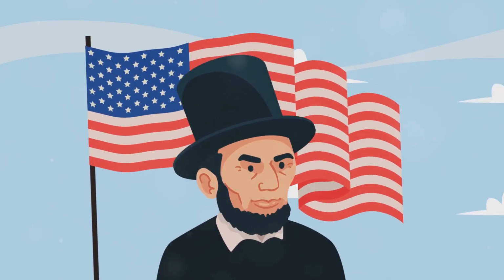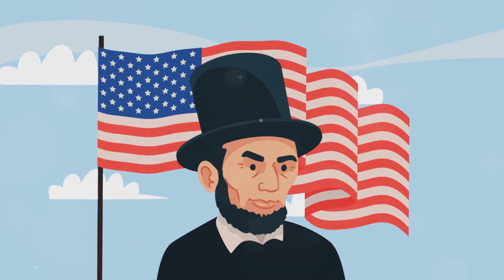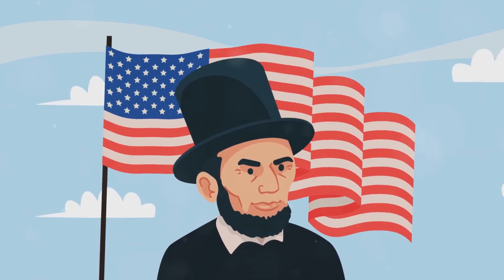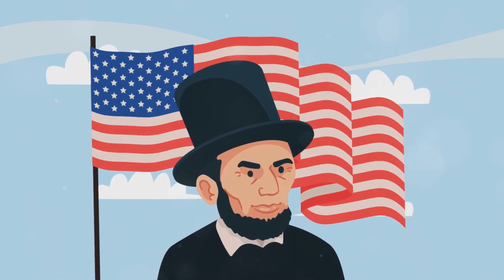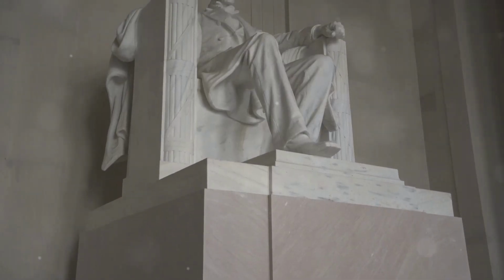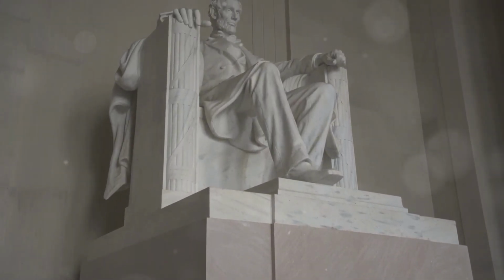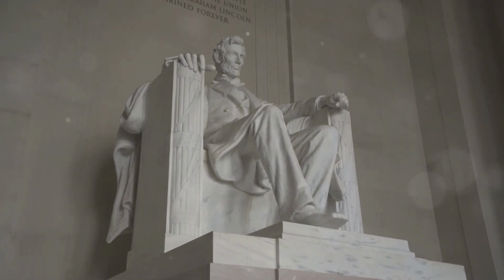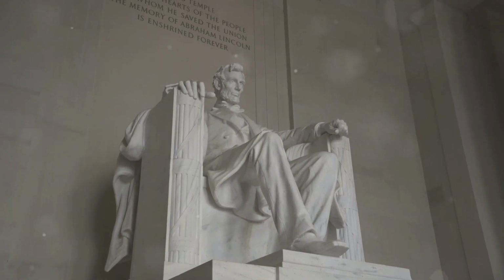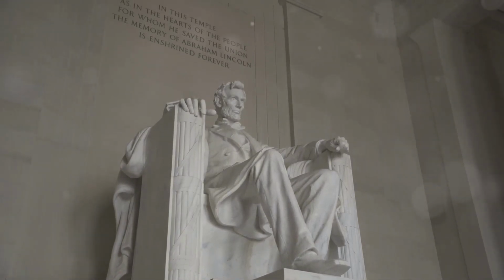Lincoln's assassination in April 1865 was a pivotal moment in American history. The nation was plunged into mourning, and the future of the country seemed uncertain. This tragic event thrust Andrew Johnson, Lincoln's vice president, into the presidency. Johnson, a man with a complex background and controversial views, now held the reins of a nation in turmoil.